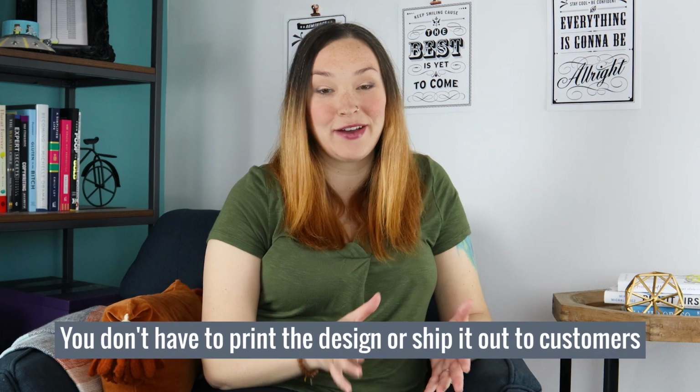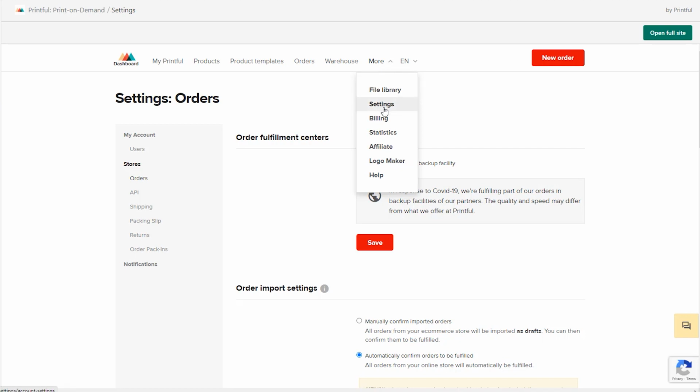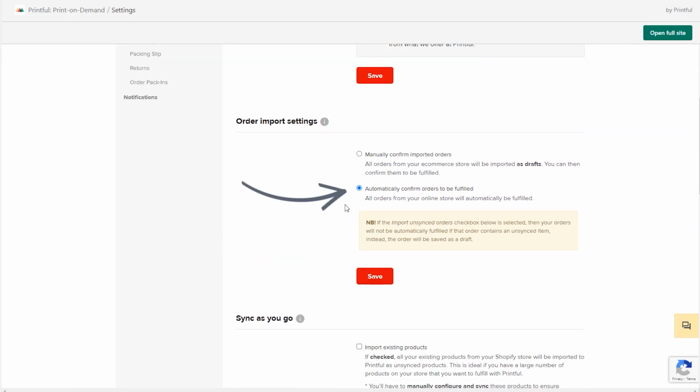So the last step I want to talk about is how to actually fulfill your orders. Again, a benefit of working with a print-on-demand supplier is that you don't personally have to print the design or ship it out to your customers. They do all of that for you. However, there are still a few fulfillment processes you want to make sure are in place on your end. The fulfillment should be automatic if you've got it linked and set up that way, so that as soon as an order comes in from a customer, it is automatically sent off to your print-on-demand supplier's system and they start fulfilling it.